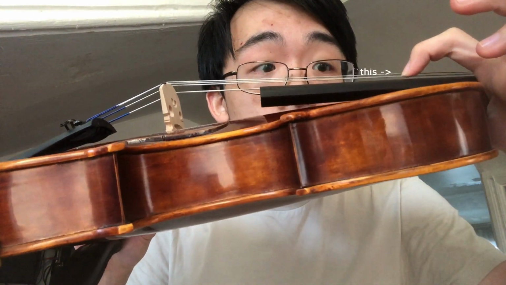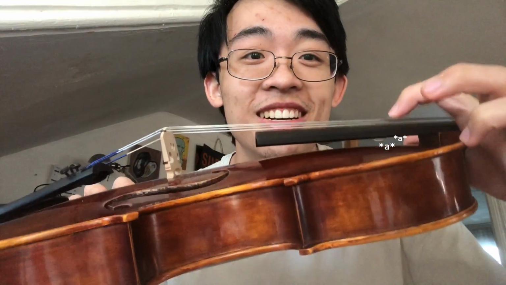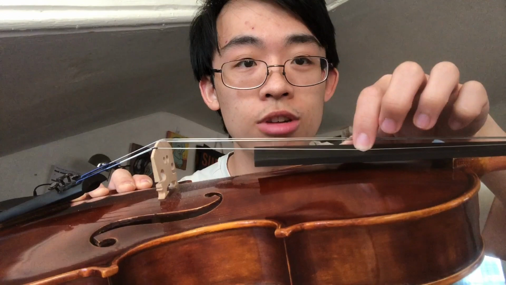So, for example, this A string takes, I don't know, like half a centimeter to push down, but lower action just means it's closer to the fingerboard, which is the black ebony piece of wood that we try to press the string into, to make the string shorter, and so it makes a higher pitch. So that action is lower, and also this is generally flatter, which makes it easier to play double stops.